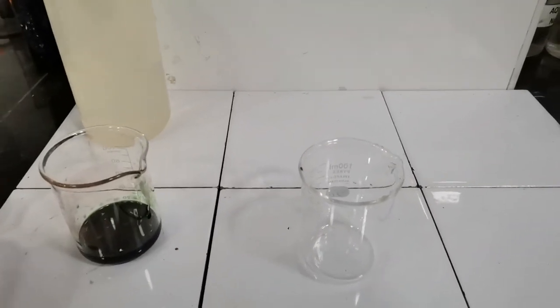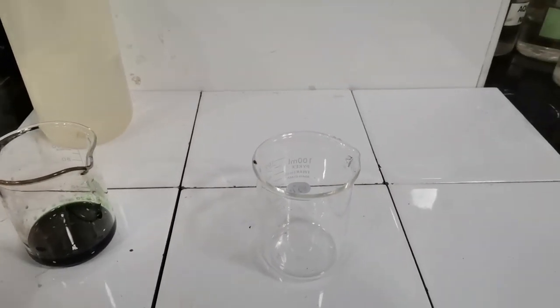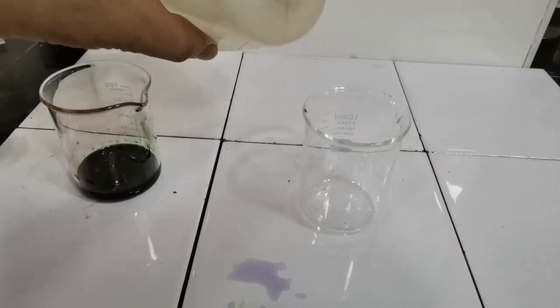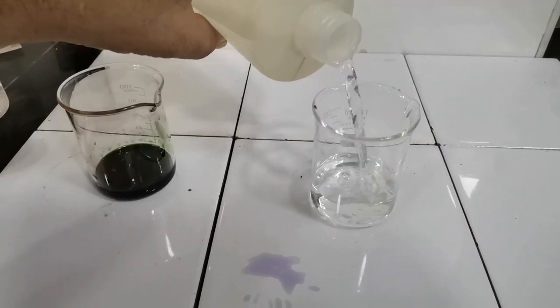Hi guys, I was really fascinated with the different colors that the universal indicator showed, so I'm going to do the same experiment but this time adding acid and base dropwise.